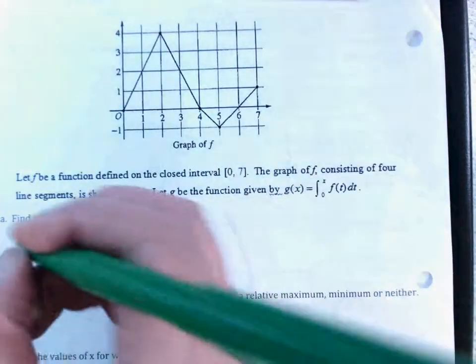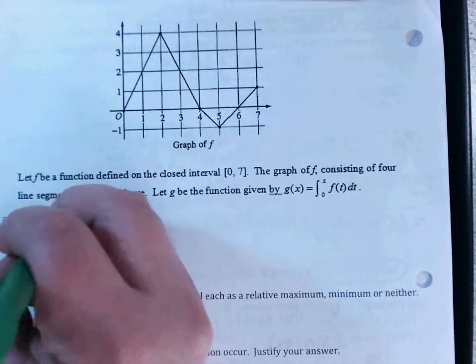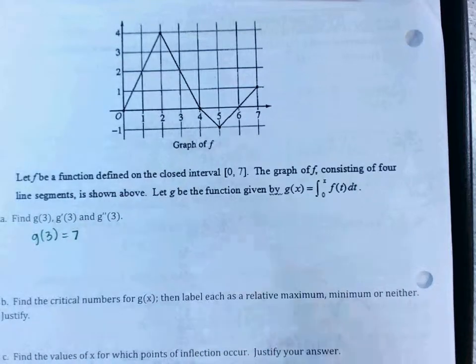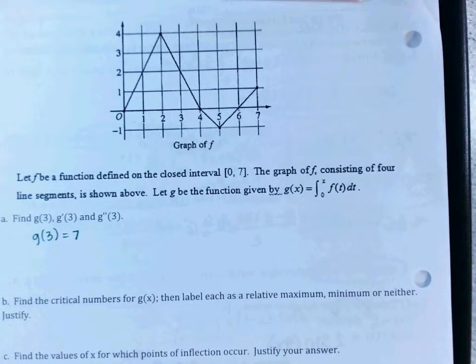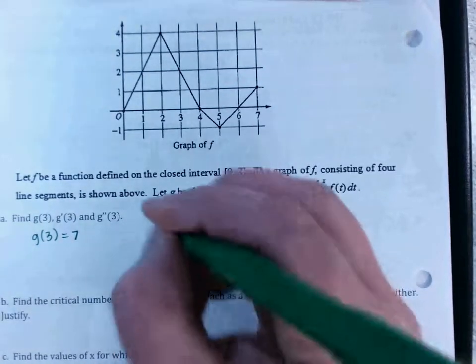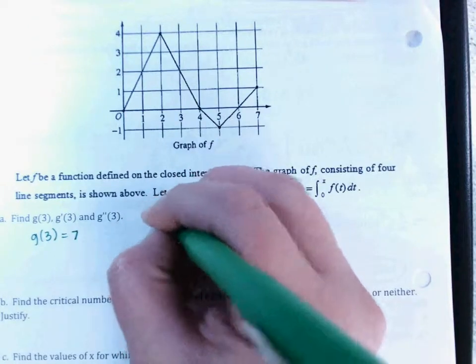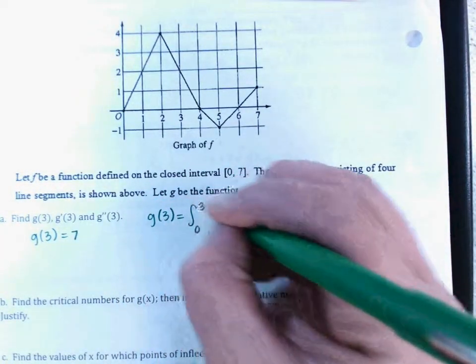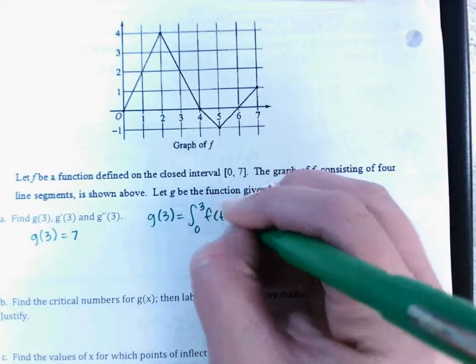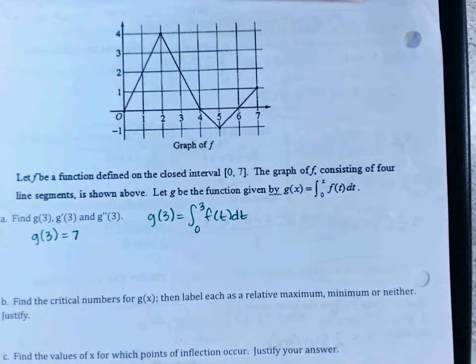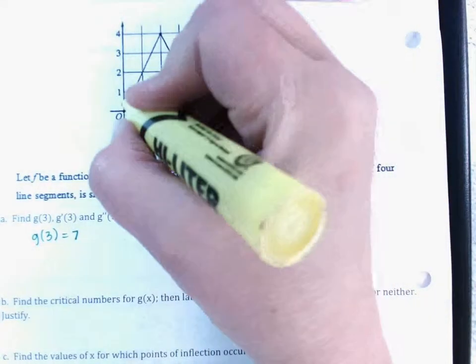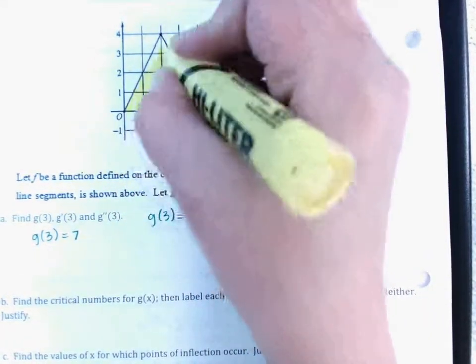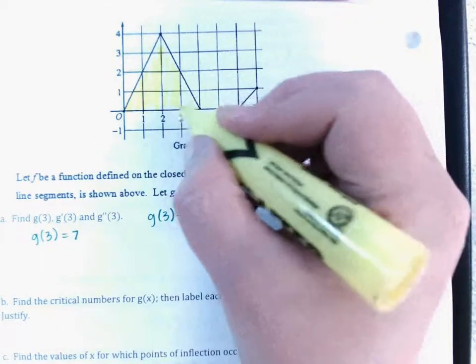Actually, I'm not going to do it for you. I'm just going to tell you that G of 3 should come out to be 7. The reason is because you'd be setting up the integral from 0 to 3 of f of t dt. And when you shade that in your graph, you're going to notice that it's a little bit of a weird shape. It's almost a triangle, but then this whole wing is cut off.